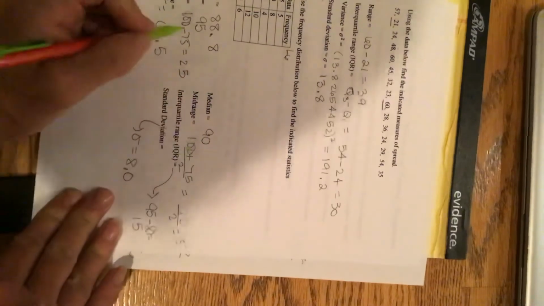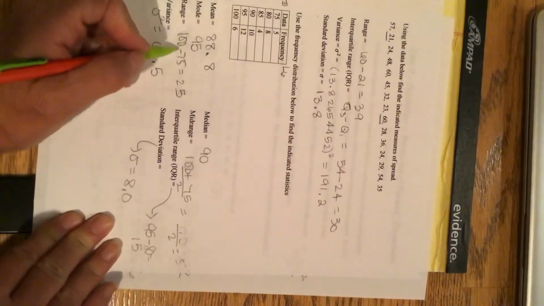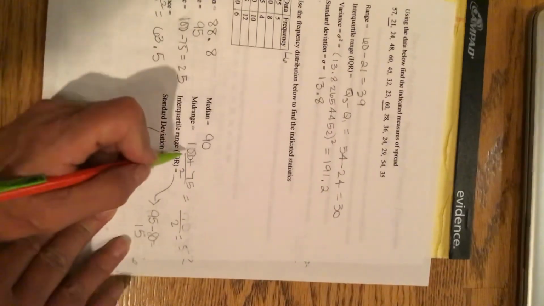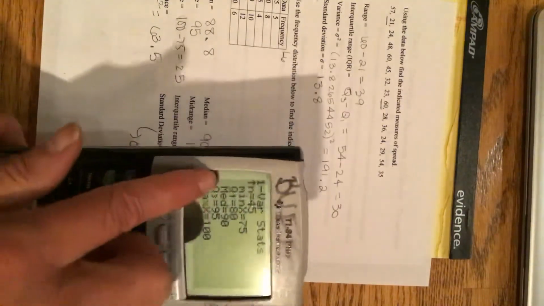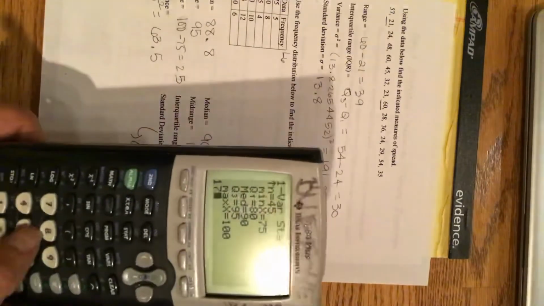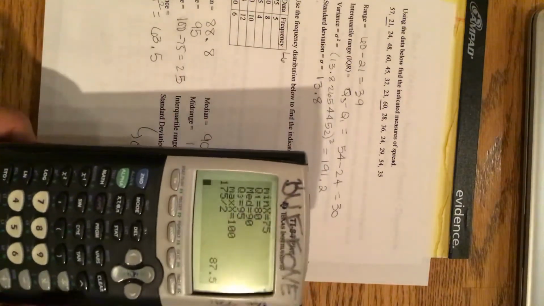Where the range is maximum minus minimum. The mid-range is maximum plus minimum. So that's going to be 175 divided by 2. Because sometimes I think when I was looking at it, this was cut off and I didn't look close enough. So just try to be careful. So that's 175 divided by 2. And there's my 87.5. Pretty close.